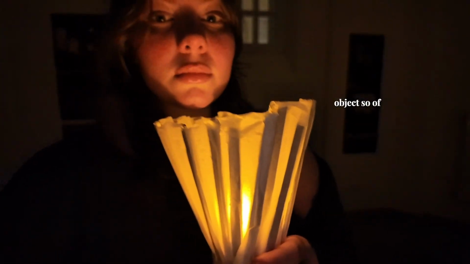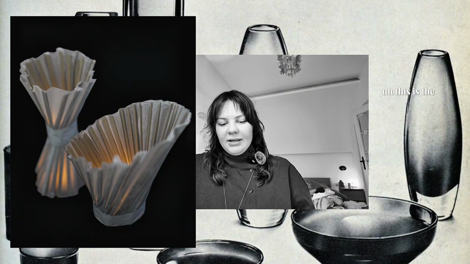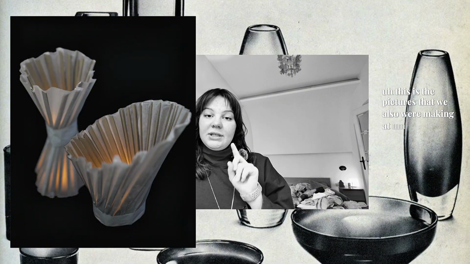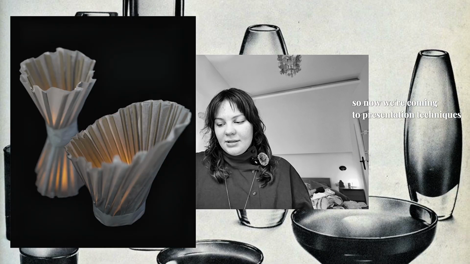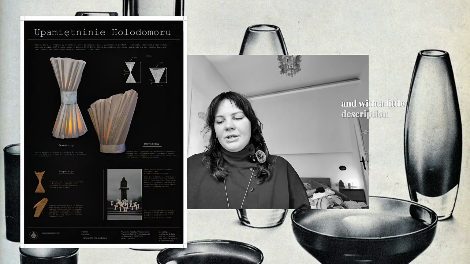But this project is very, very special for me, because this is the very first design project, let's say. It's the very first project that came from the idea to the functioning object. So of course I'm showing it to you now. These are the pictures that we also were making. So now we are coming to presentation techniques, another subject. We needed to make the poster, with a little description and a picture of it.